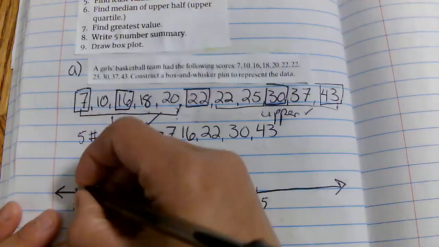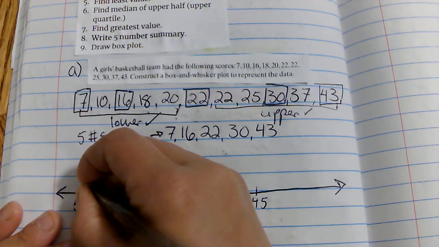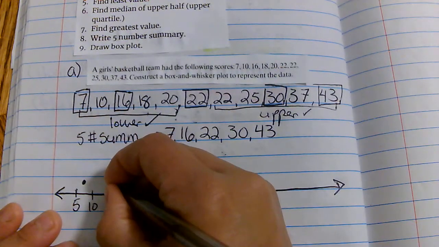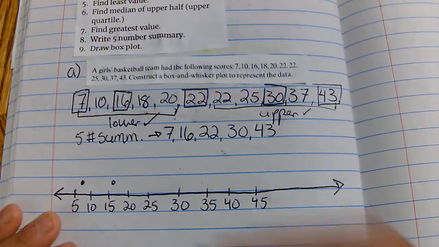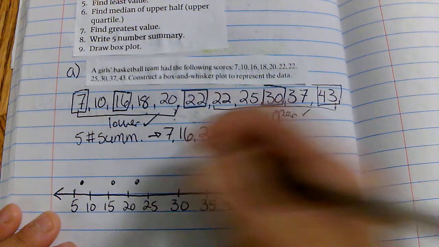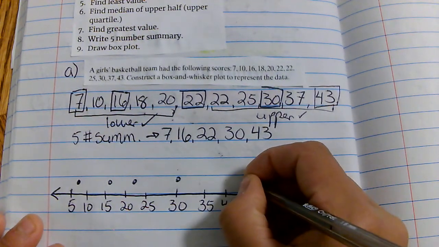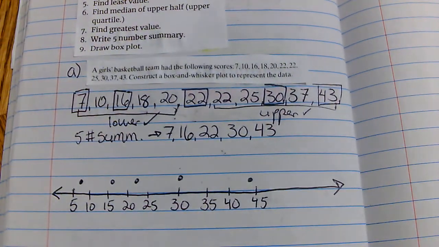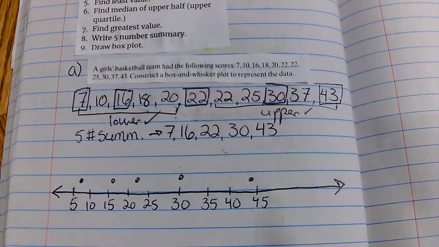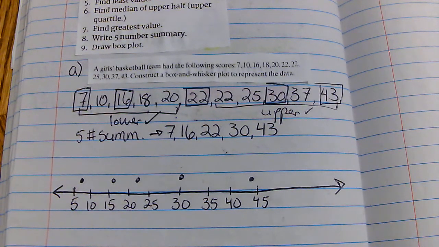So 7 would be about right here. 16 would be right about there. 22 right here. 30 and 43 right about there. Okay, so I've marked off where each of the numbers of my 5-number summary go along my number line.